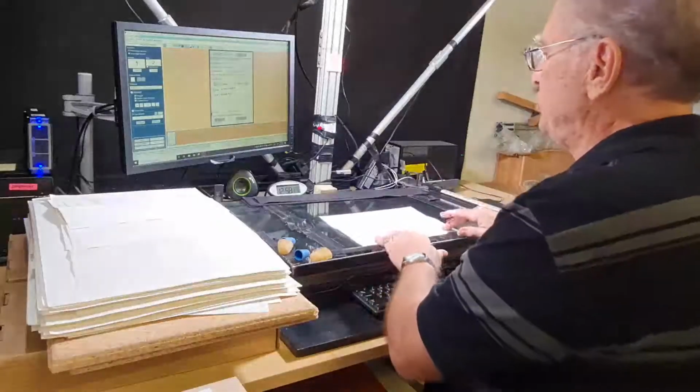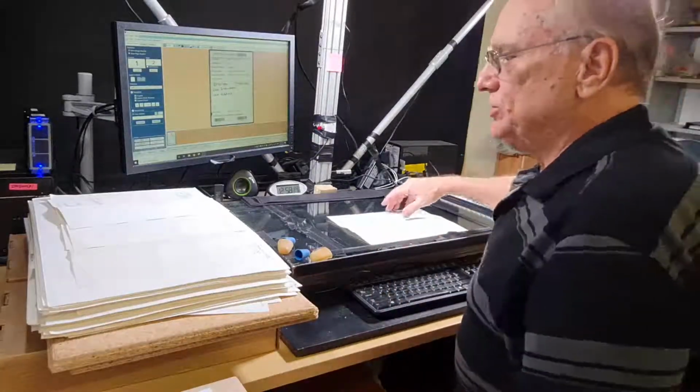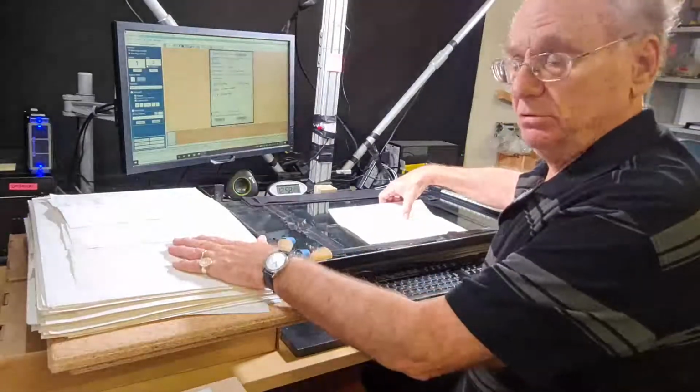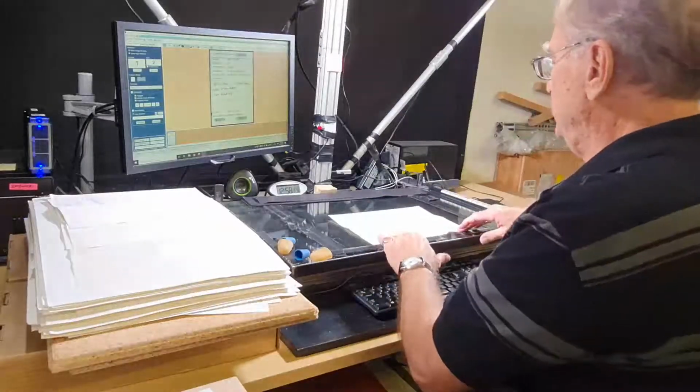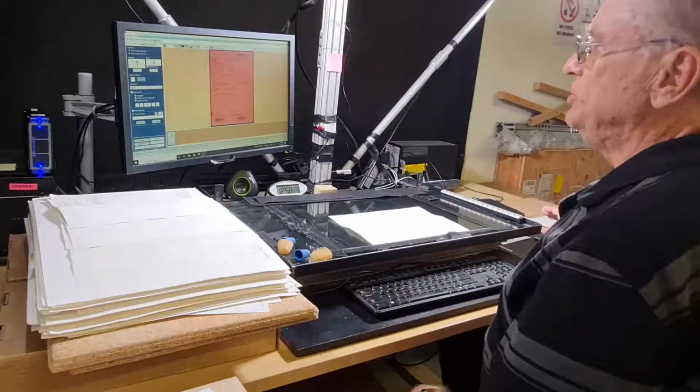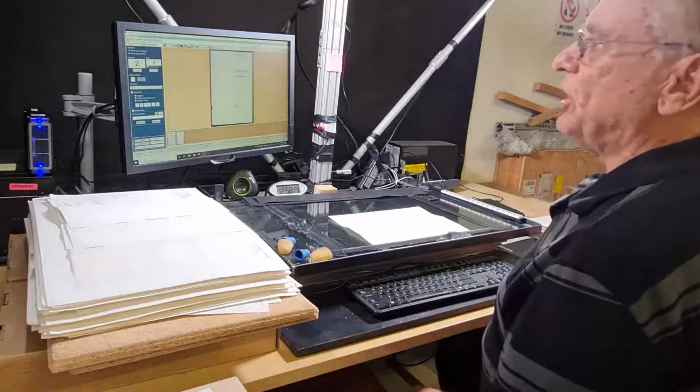Take our first document, which should be the will. Now, of course, you're going to have probates that don't even have a will. That's okay, most of them do. Image it. Now here's where we start with our waypoint.